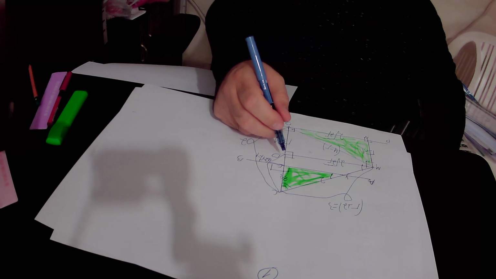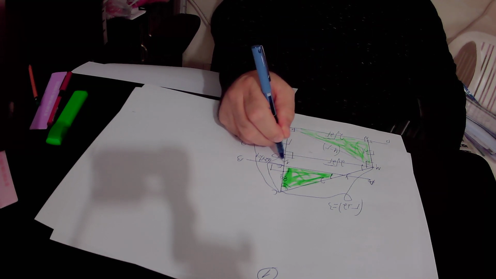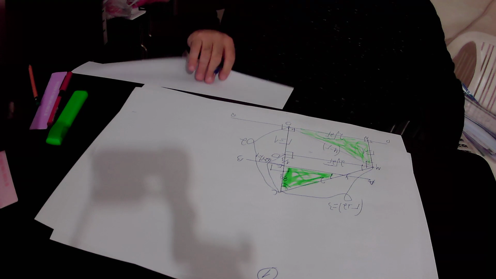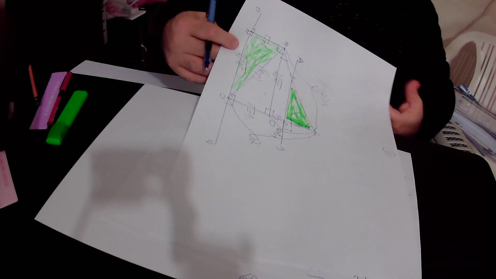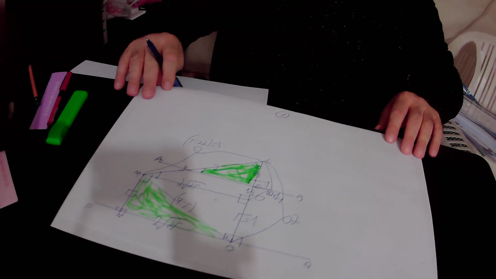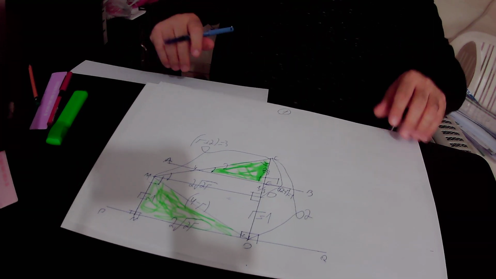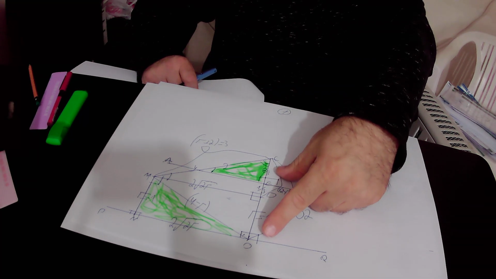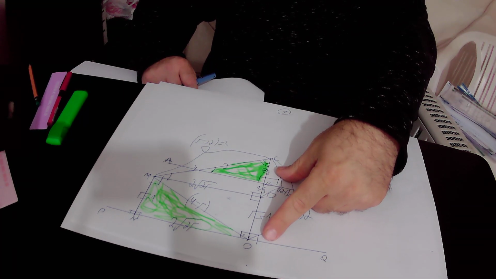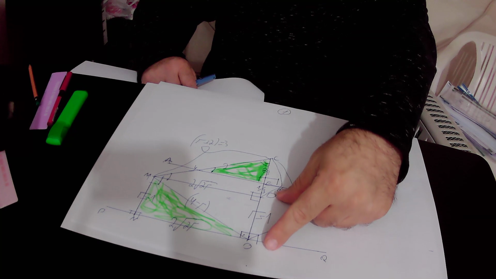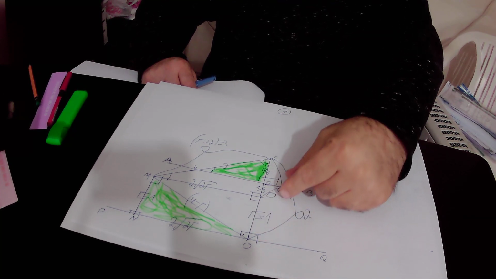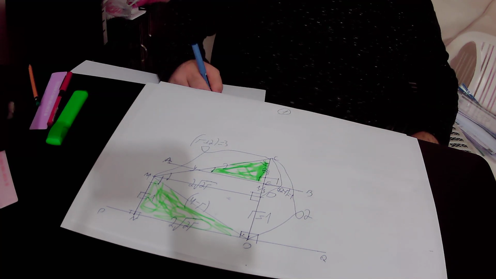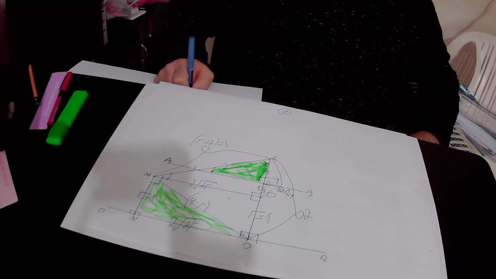So here ED equals a third. And what is the value of OE? The value of OE is actually equal to OD plus DE.